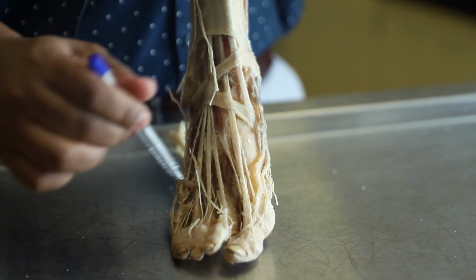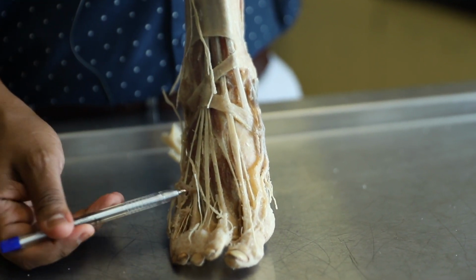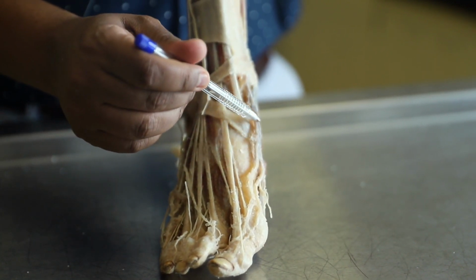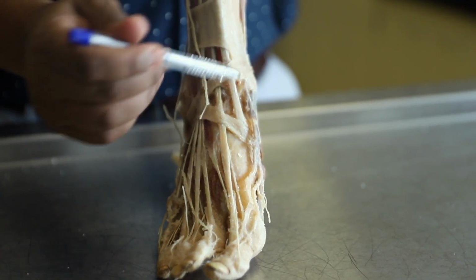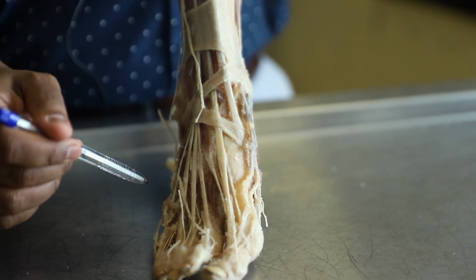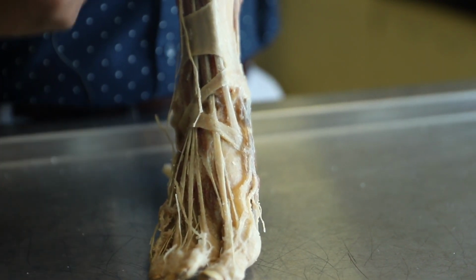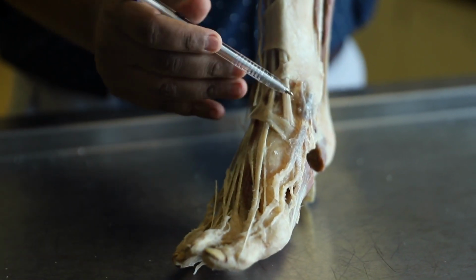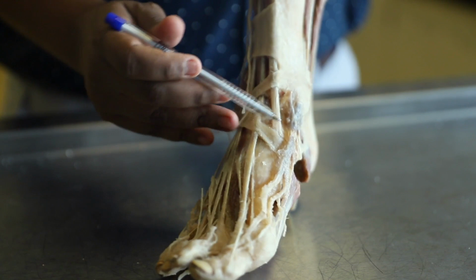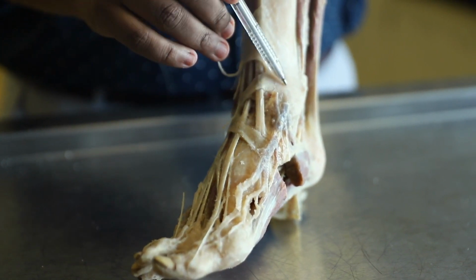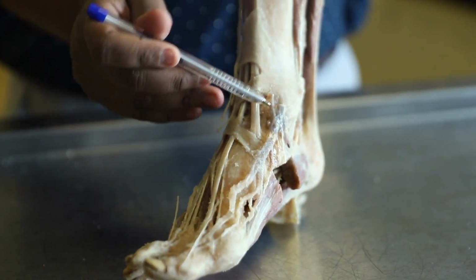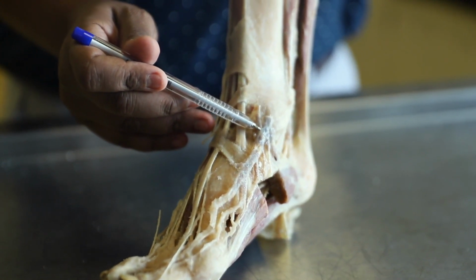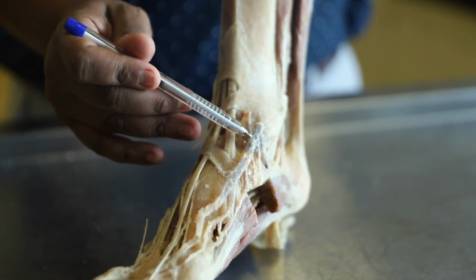This is the site of the dorsal venous arch over here and over here, and then the dorsal venous arch ascends upward into two trunks, medial trunk and lateral trunk. The medial trunk in front of the medial malleolus continues as the great saphenous vein ascending upward. This is the beginning.